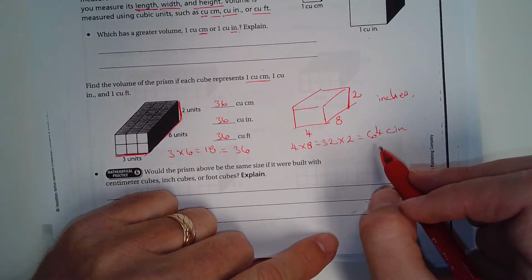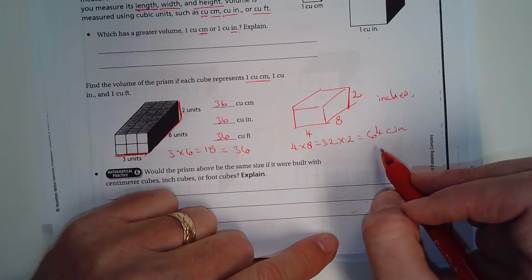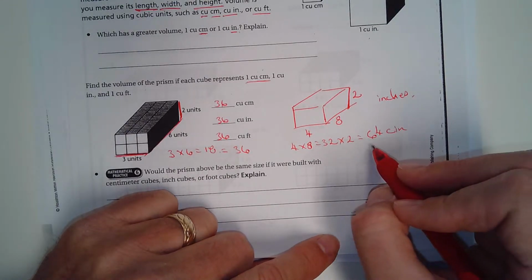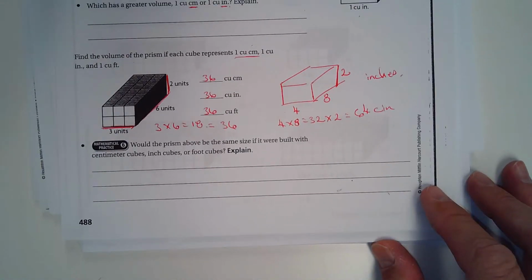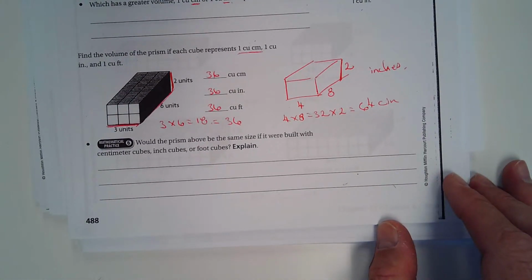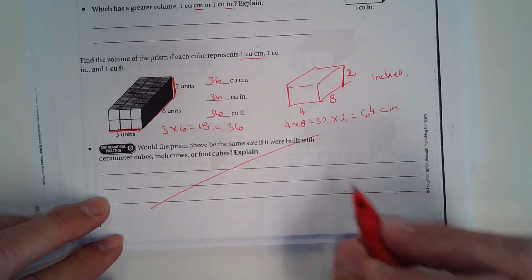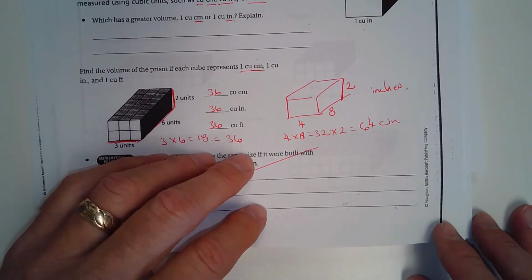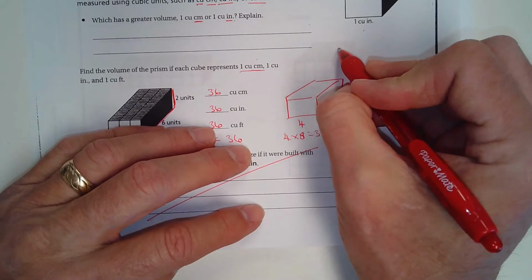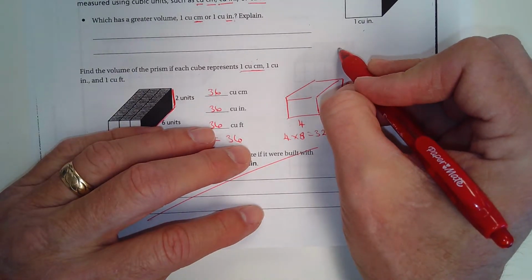How many got it right? Raise your hand. Okay. All right. Put a line through the bottom one. I'm not worried about that. I'm going to draw another one right here. I want you guys to tell me what the volume will be.